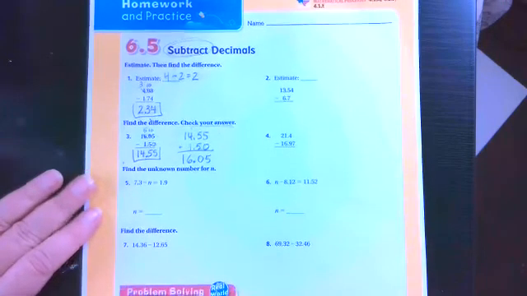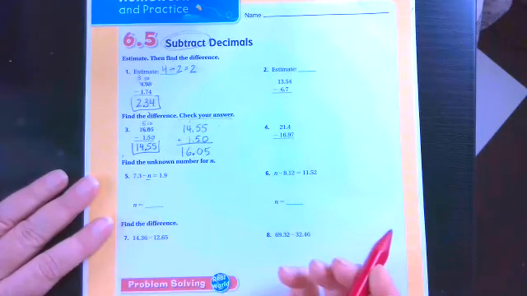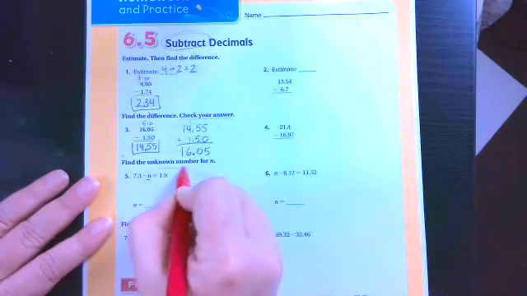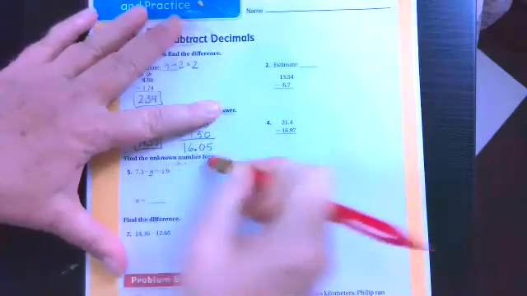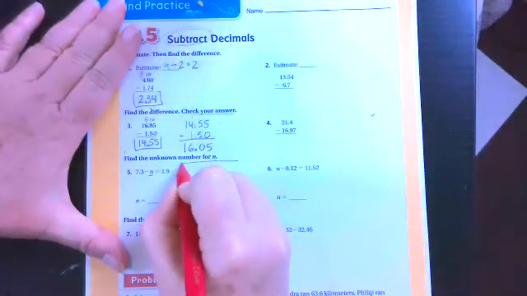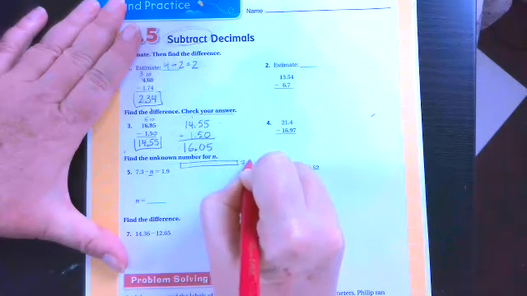On number 5, we're doing algebra. So we're just solving for this number. But I want you to see what that looks like. We're looking at something where we know that we have 7.3 on the top. If we were doing a little bar graph, so we had a bar, 7.3 would be this one.